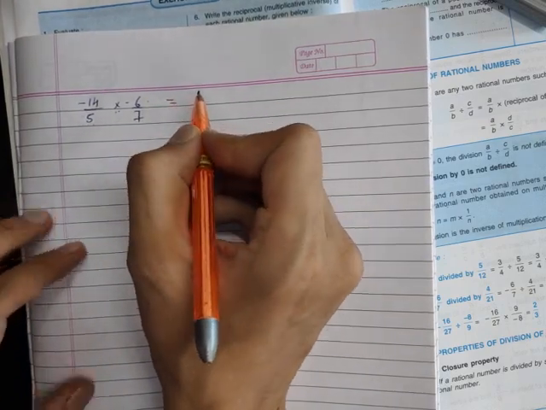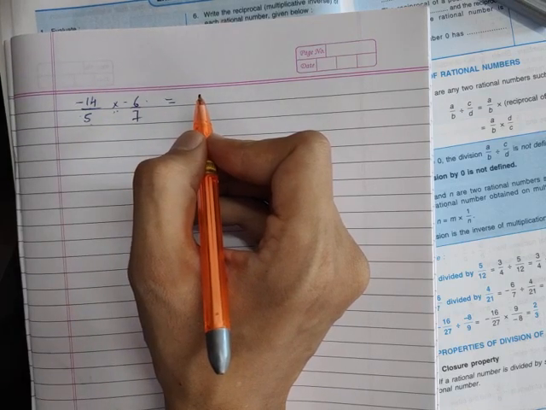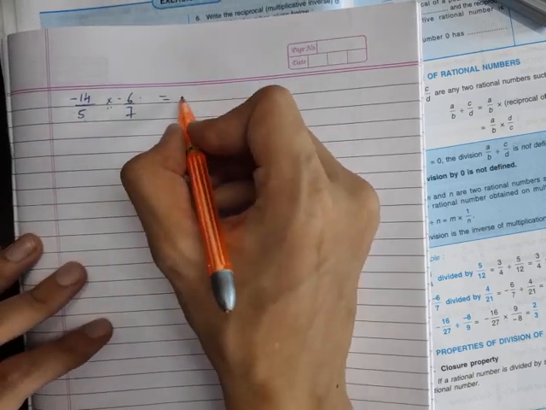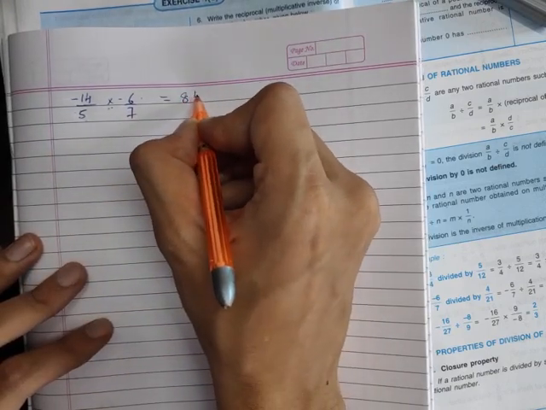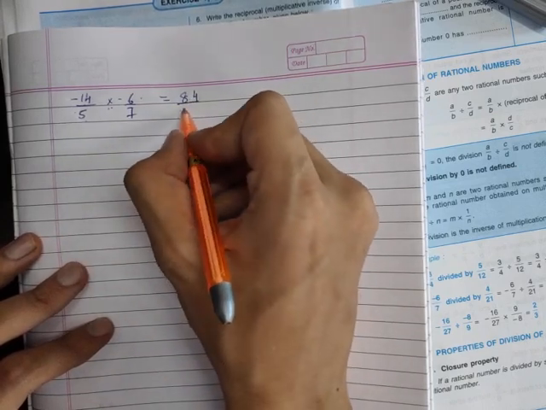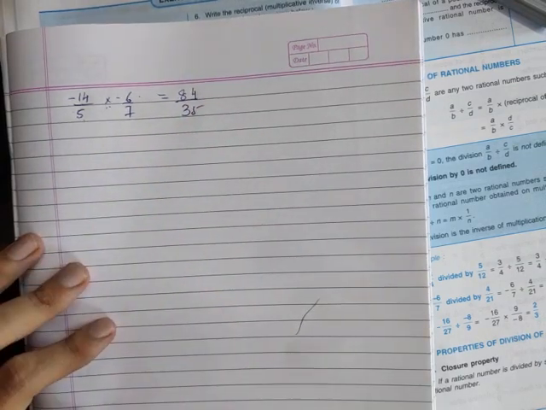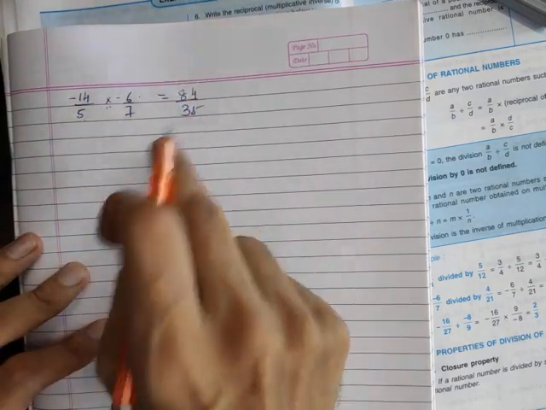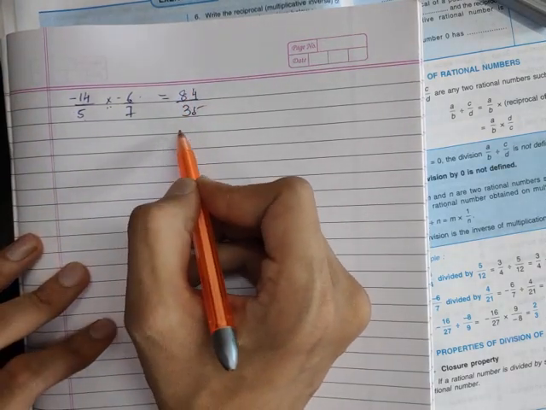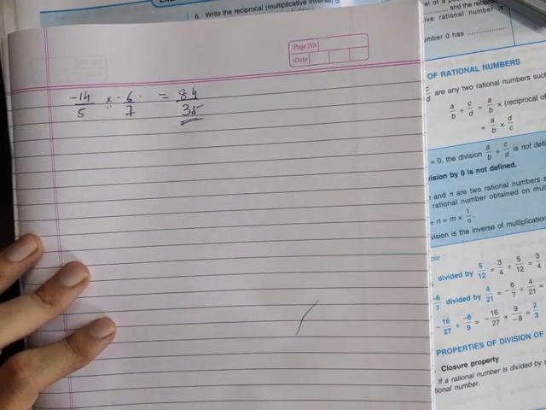That means it is 14 into 6. So 14 6s are, yes, 14 6s are, correct, 84 upon 5 7s are, come on, 5 7s are, correct, 35. That's my answer. If further cancellations or cuttings are possible, I'll do them, but if not, I'll leave the answer here. Can I say it simple?